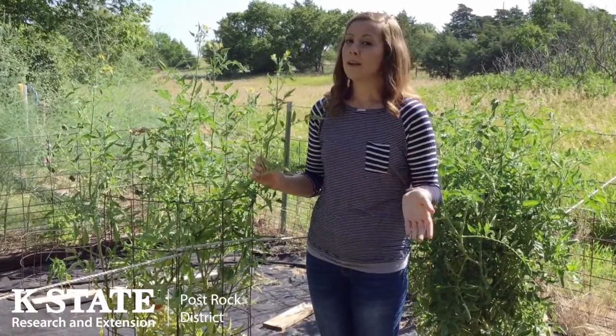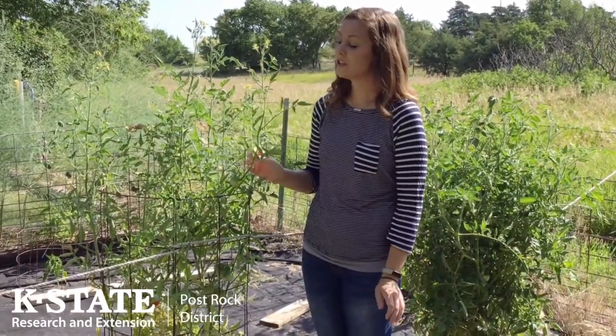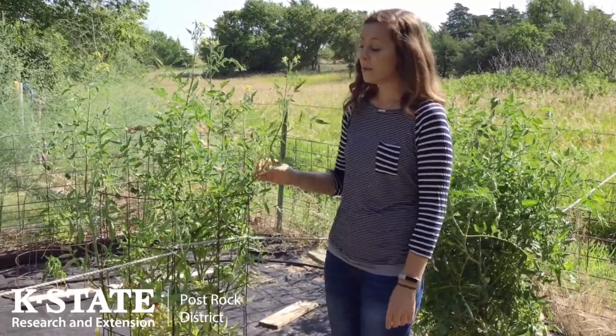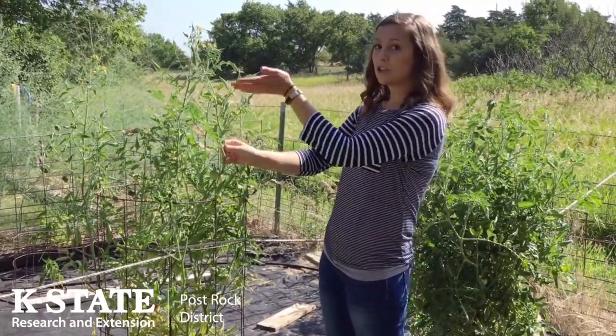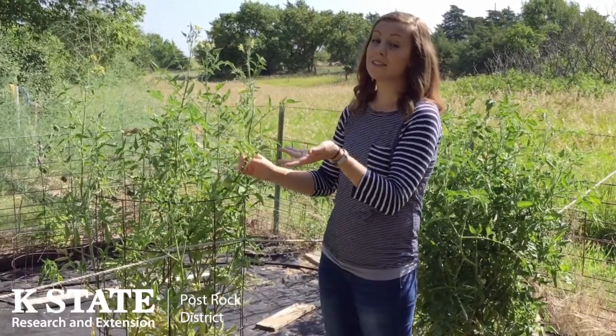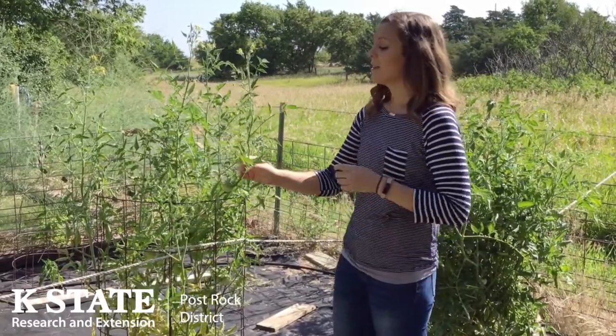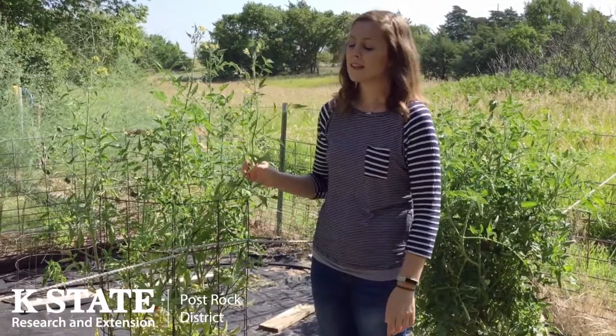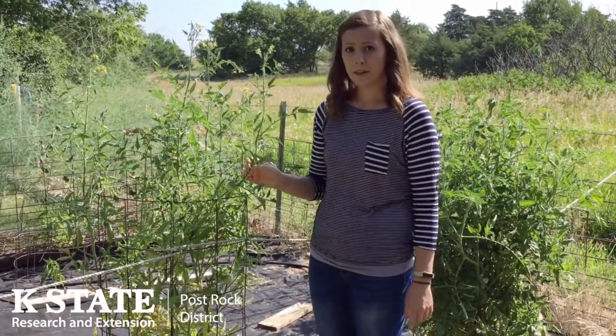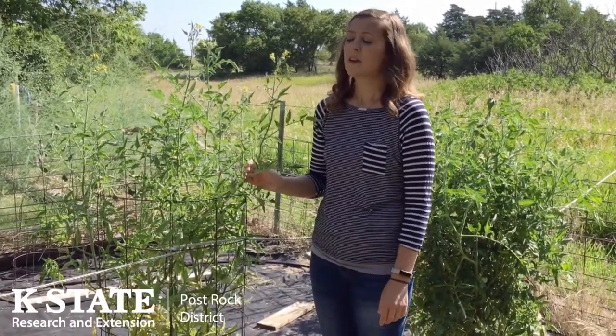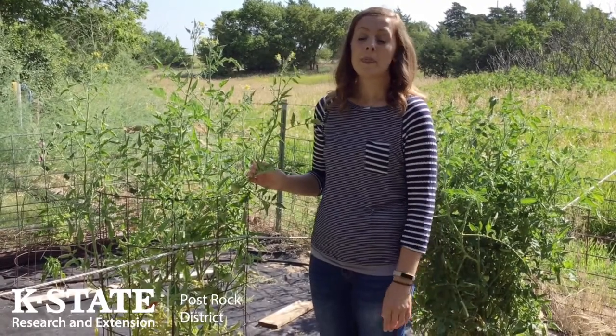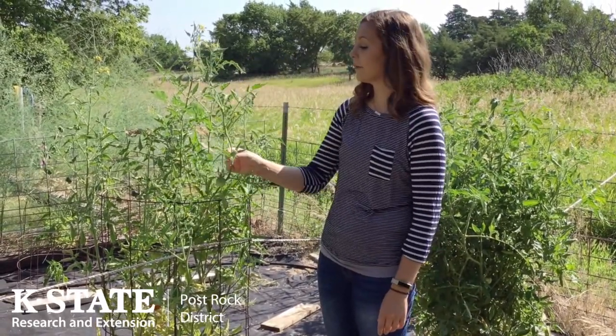So a lot of times we don't recommend that you spray anything. Just use a really heavy stream of water to spray down the plants. And again, making sure you're getting it on the underside of the leaves because that's where the spider mites live, and that'll kind of dislodge them from your plant. If you do have a really heavy case of the spider mites, you can use a horticultural oil or a soap to get rid of them.